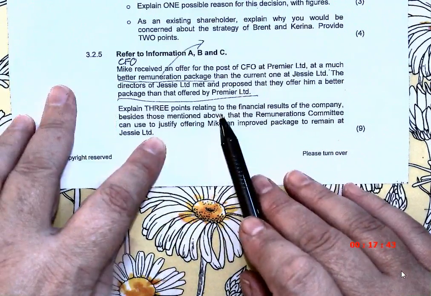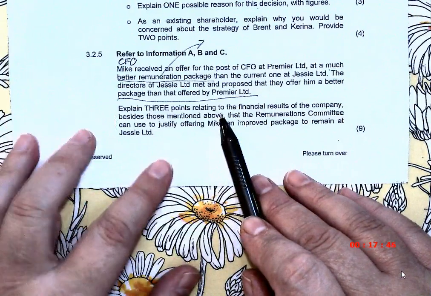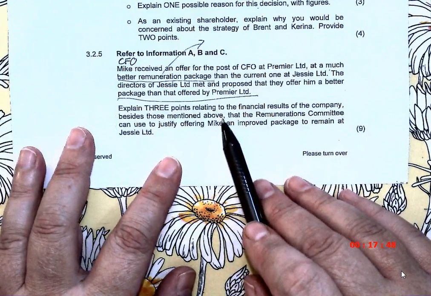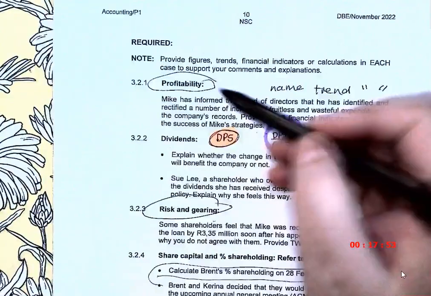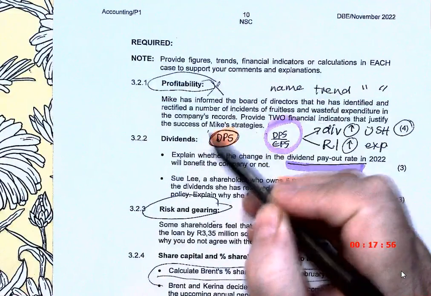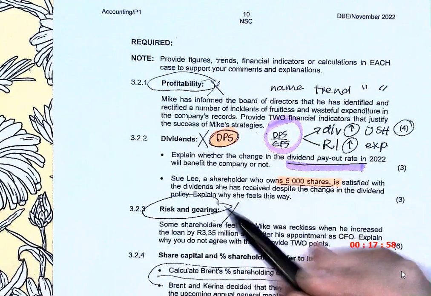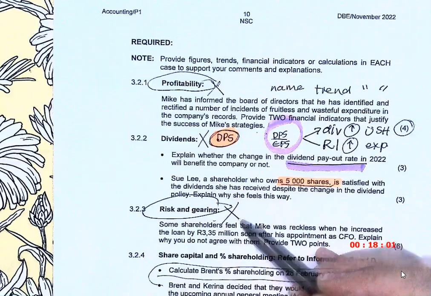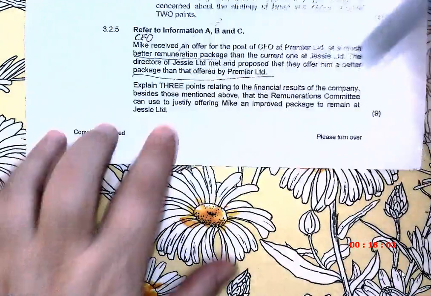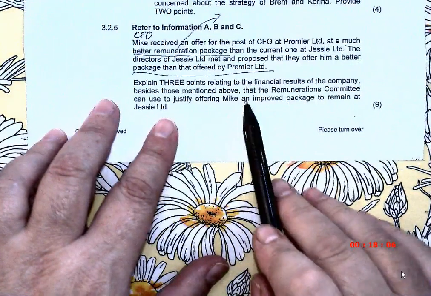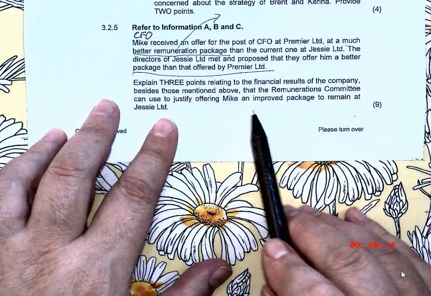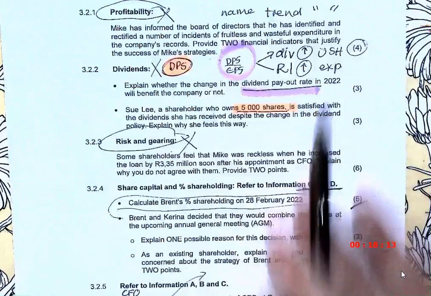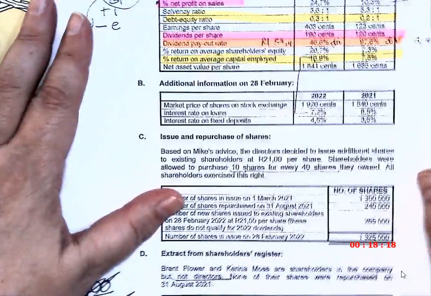Explain 3 points relating to the financial results of the company besides those mentioned above. Meaning you can't do profitability, you can't do dividends, you can't do risk and gearing. Okay. So now, name 3 that justify his improved package. Now let's quickly go look. Which ones didn't we highlight?